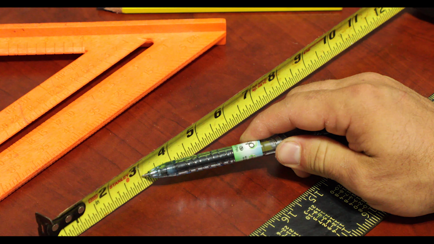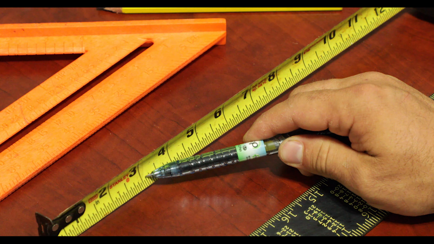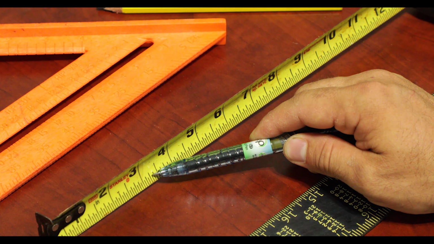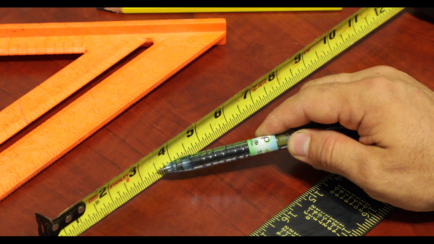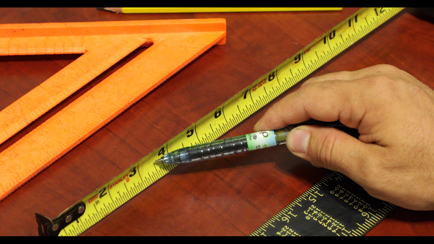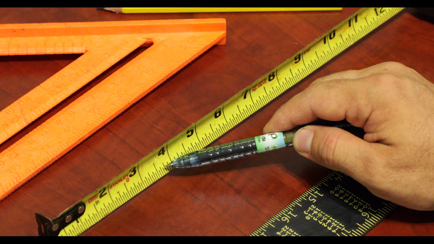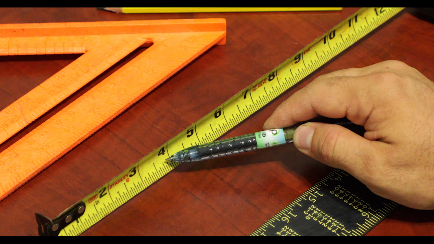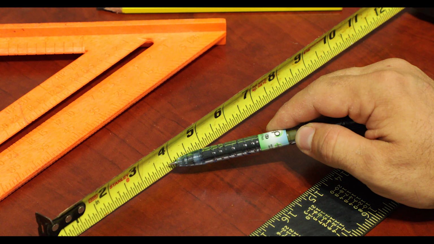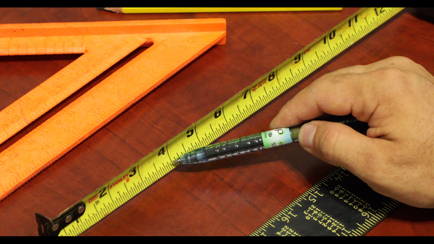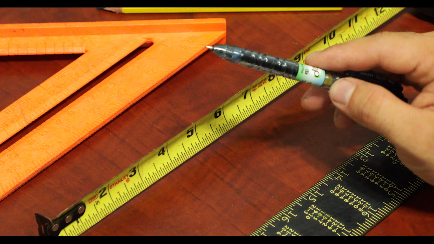Let's count that one more time. I'll try to point to the top of the mark this time. So there's 3 inch, 3 1/16, 3 1/8, 3 3/16, 3 1/4, 3 5/16, 3 3/8, 3 7/16, 3.5, 3 9/16, 3 5/8, 3 11/16, 3 3/4, 3 13/16, 3 7/8, 3 15/16, and then you're back to 4 inches.